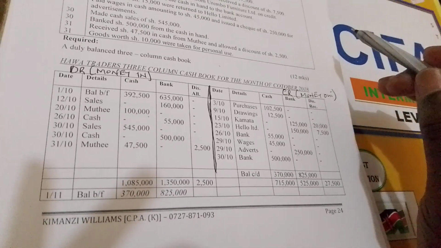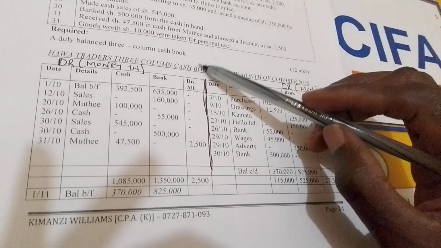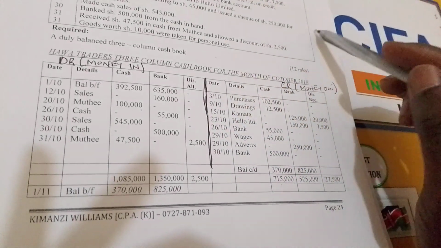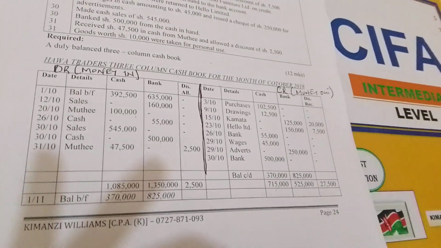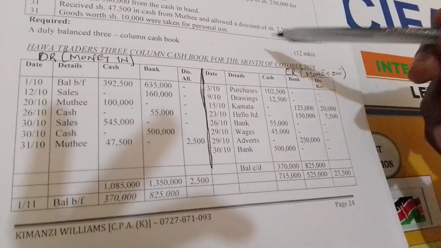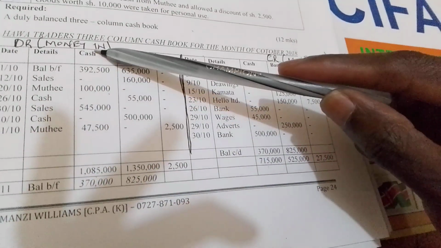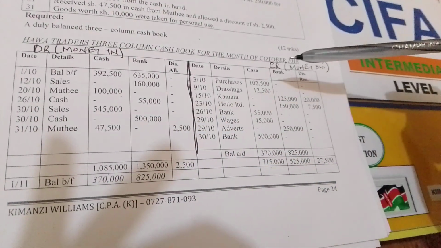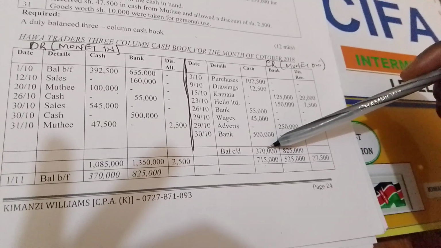Okay. Now, once you have entered all the entries in your cash book, the other thing is to balance your cash book. Balancing your cash book means you go to the cash column, sum up all these numbers, and you also sum up all these numbers on the credit side of the cash book.